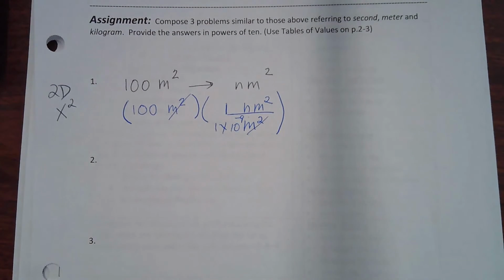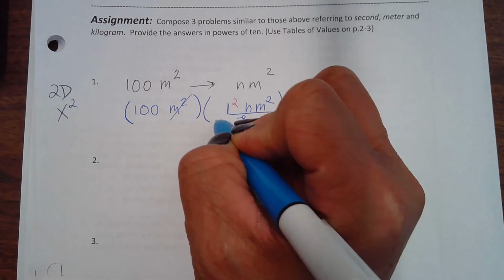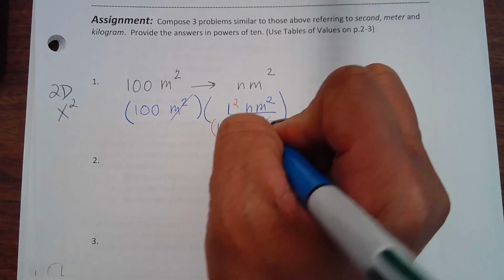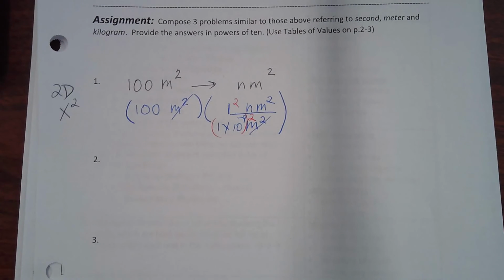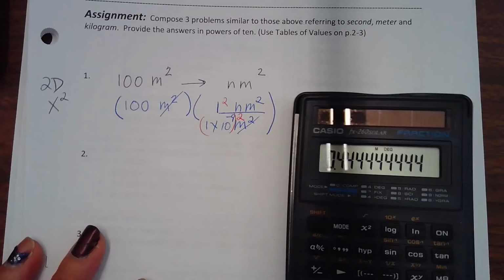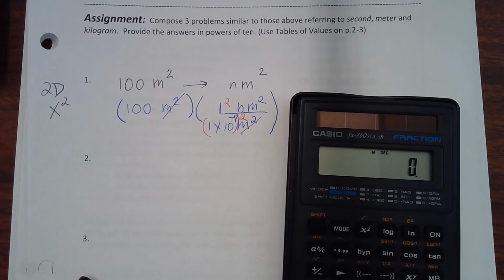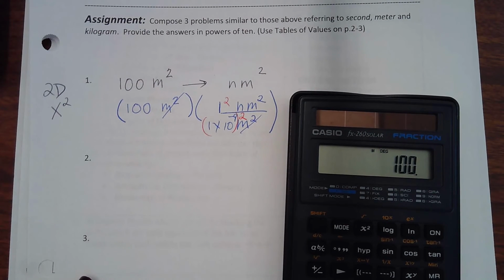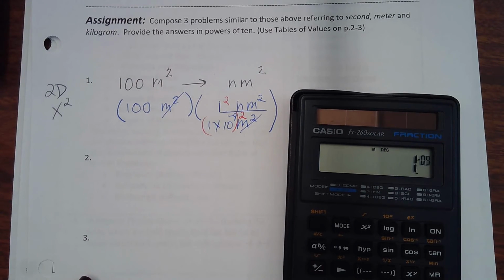But look at this. Because everything is squared, including the numbers, you have to square the numbers as well. That's one thing that we need to remember. If the units are squared, the numbers must also be squared. And you're there. You've got the nanometers. So how do we do this on your calculator? Go 100, and you're going to divide that by 1 exponent negative 9, and you're just going to press your square button.